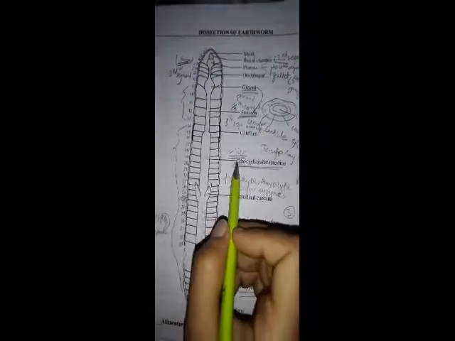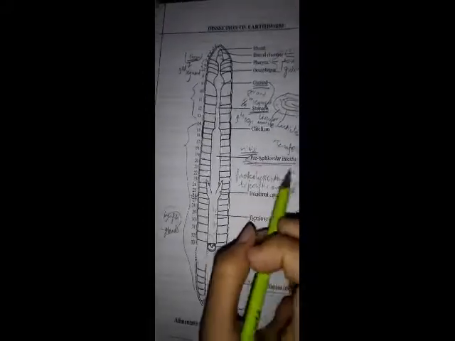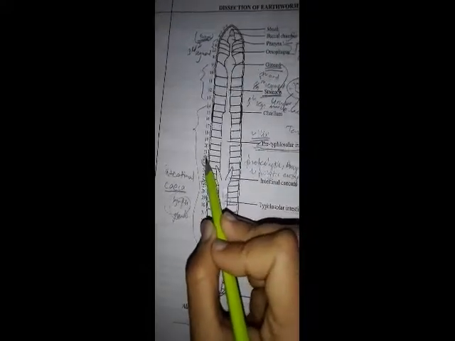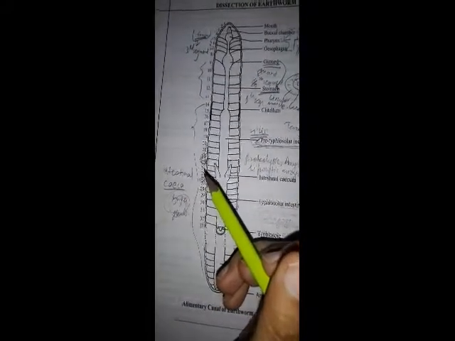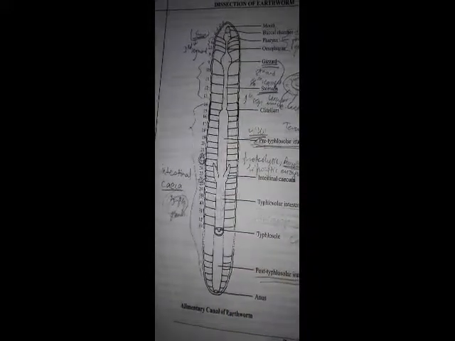In the 26th segment, the intestine gives off a pair of forwardly directed lateral and conical blind outgrowths called intestinal caeca, which extend up to the 23rd or 22nd segment. The intestinal caeca probably secrete an amylolytic enzyme.